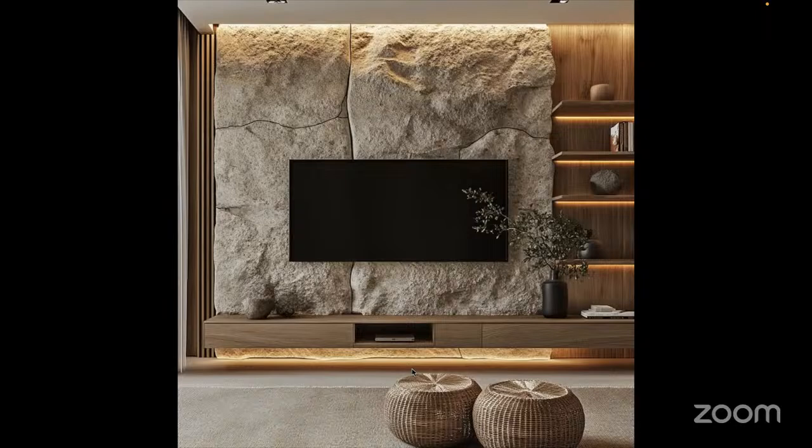So by adding the shelves on the side with LED lights and a beautiful wall wooden texture, there is a balance between the heaviness of the stone and a bit of lightness with a touch of the sleek wood and the LED lights, adding ambience and creating a beautiful atmosphere. So yeah, I really like this one.